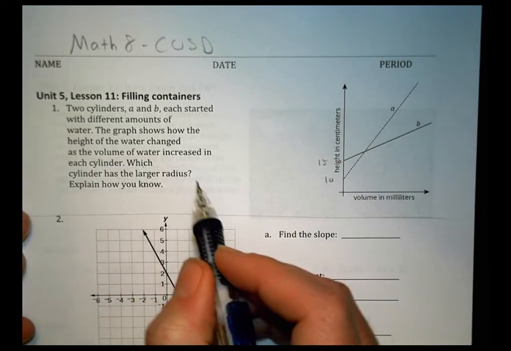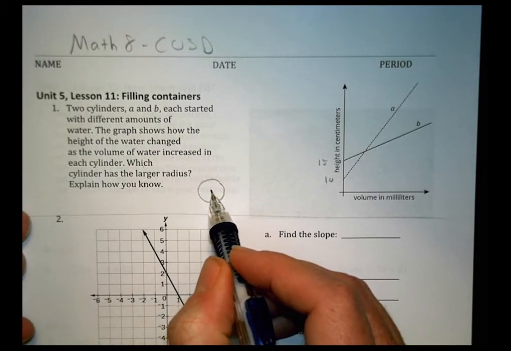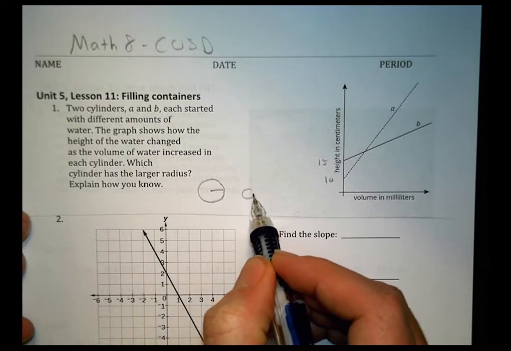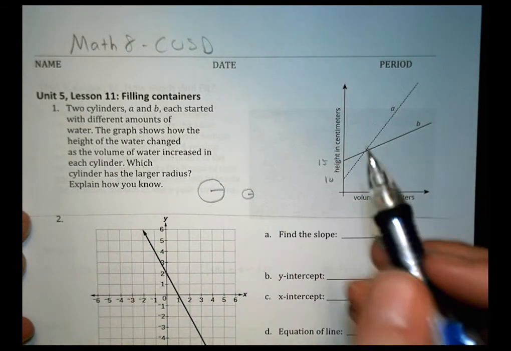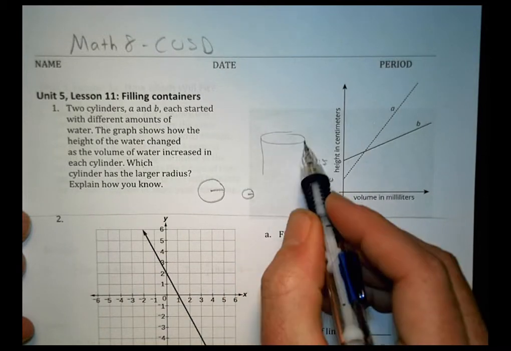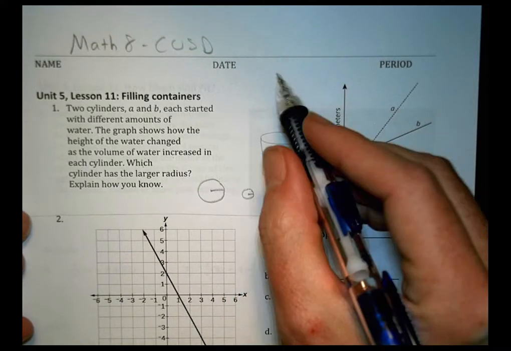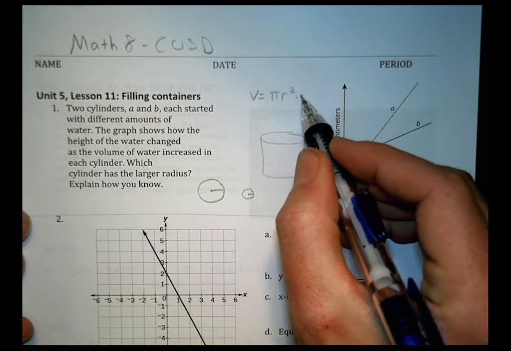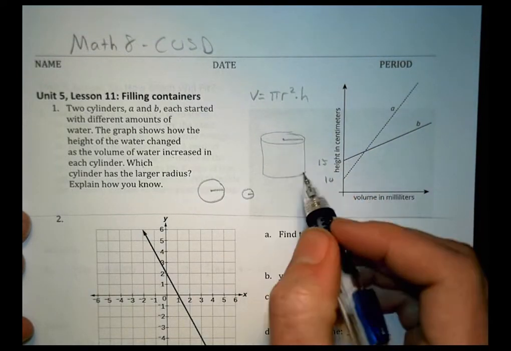Which cylinder has a larger radius? So when we're talking about this, we're talking about a radius, which is going to be on the base of a cylinder, right? And if I have a small radius or a large radius, that radius is going to determine the area of the bottom of that cylinder. Now, knowing what we know about cylinders, a cylinder is a circle, a base and a top, and then a height, right? And so when you're finding the volume of a cylinder, the volume is equal to the base, pi r squared, times the height. So that radius has a big effect on the overall volume here.